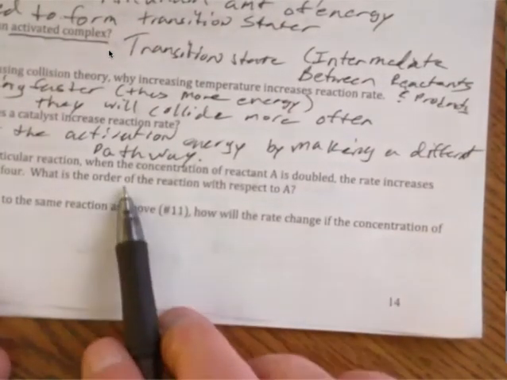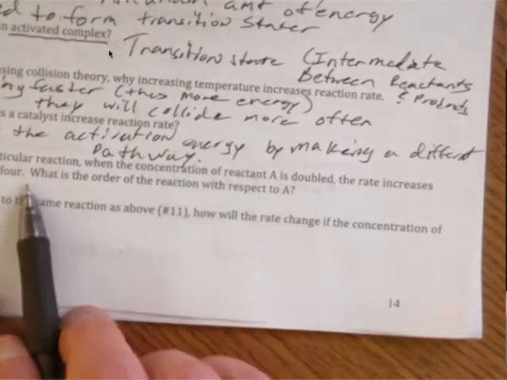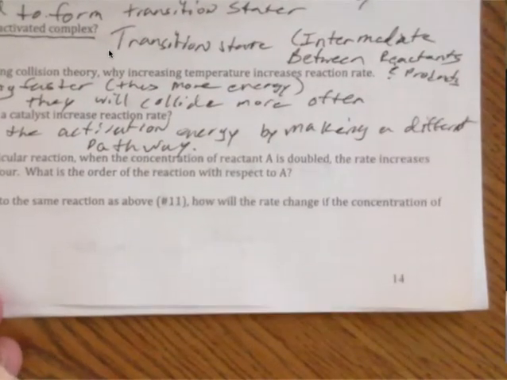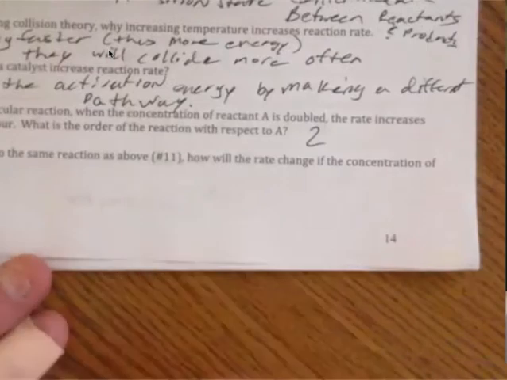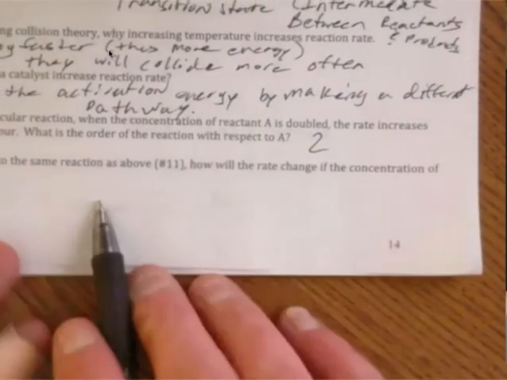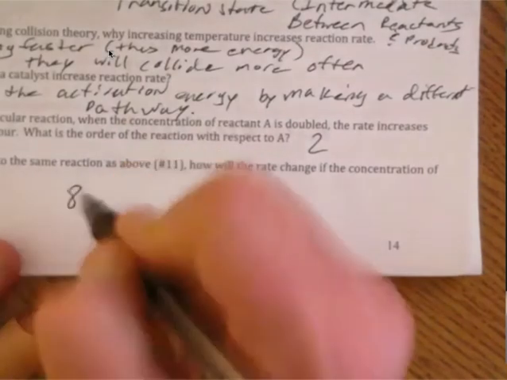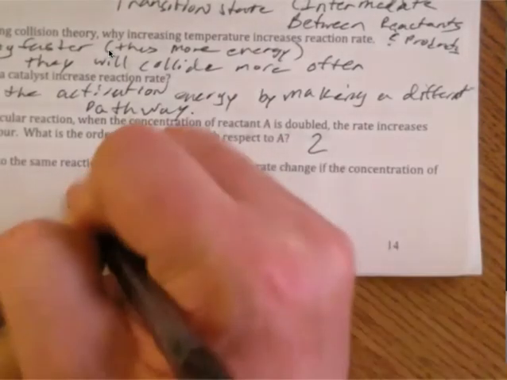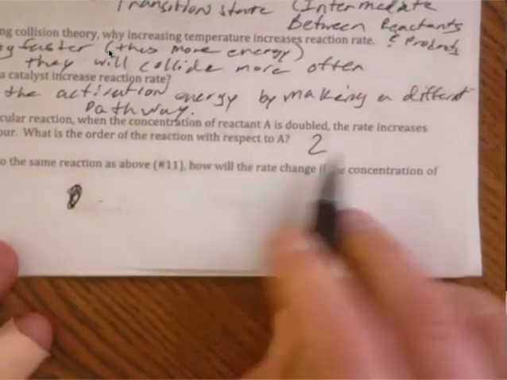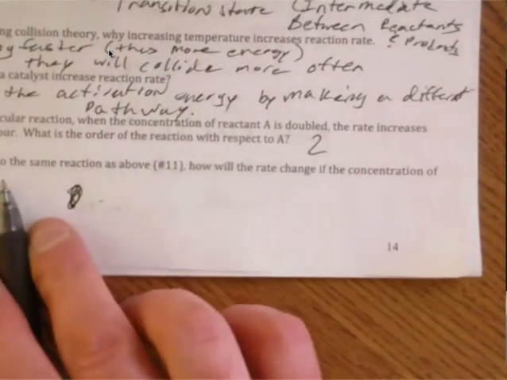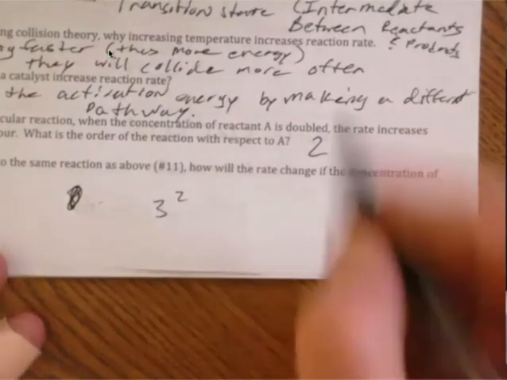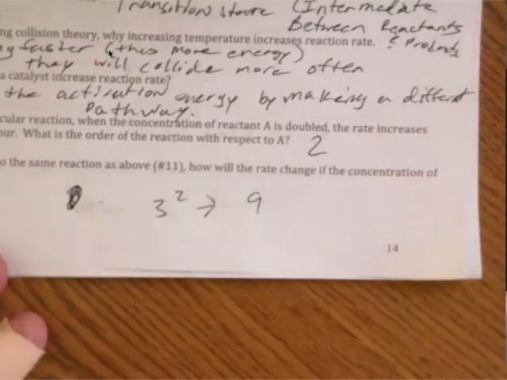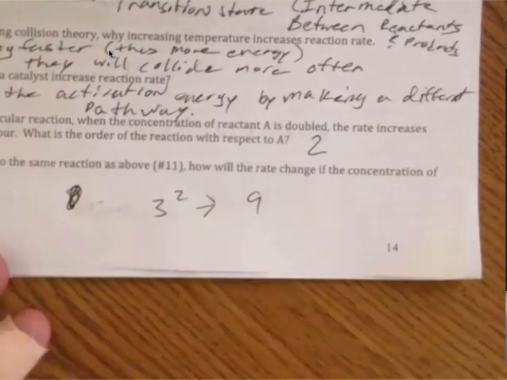For a particular reaction, when the concentration of A is doubled, the rate increases by a factor of 4. What is the order of A? Right? You guys have the math stuff down. Referring to the same one above, how would it change if the concentration is tripled? 8, right? Not 8. Its order is 2. If we tripled that, it would be 3 squared. So that's 9, not 8. You keep switching that, and now you're making me switch it.